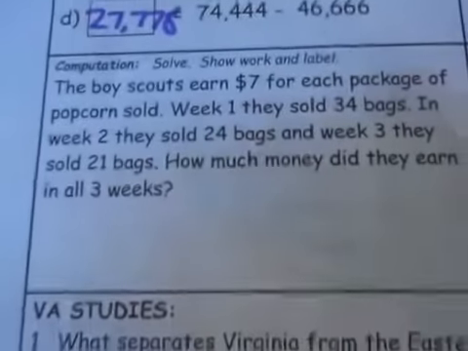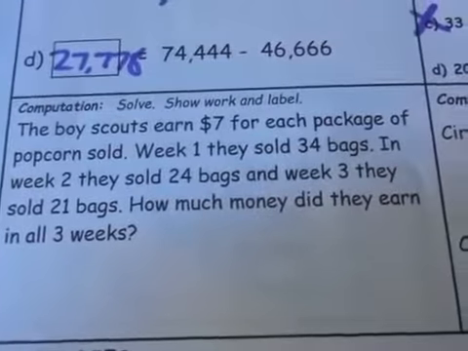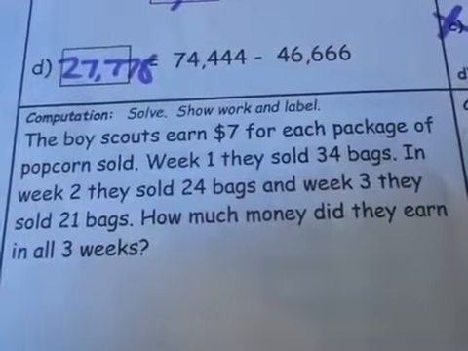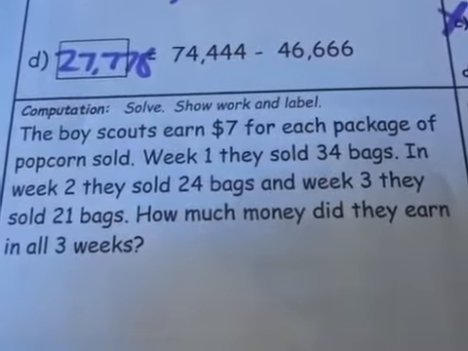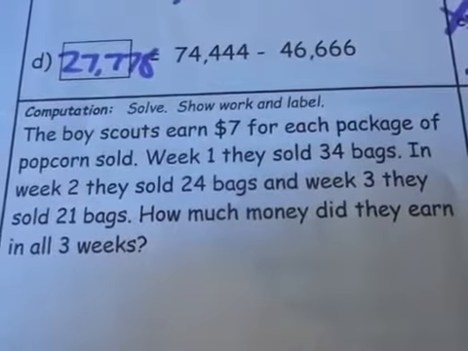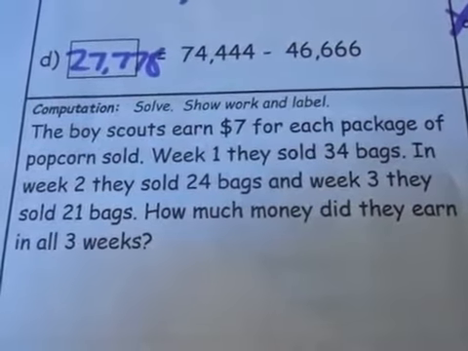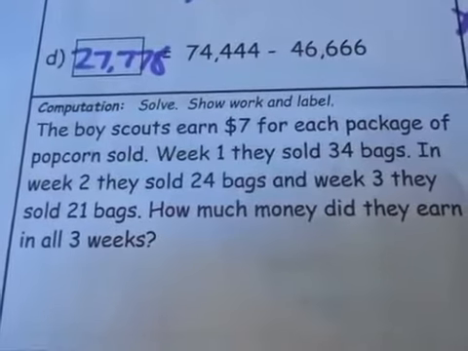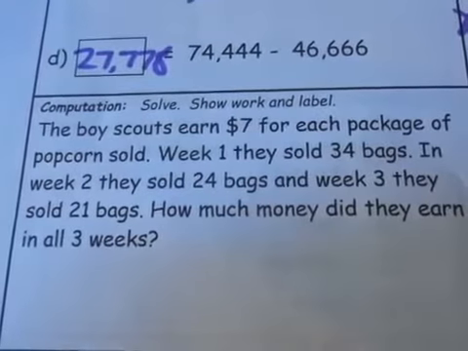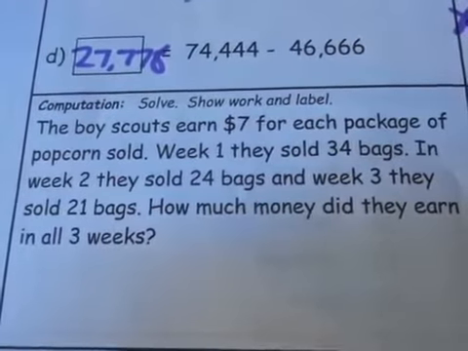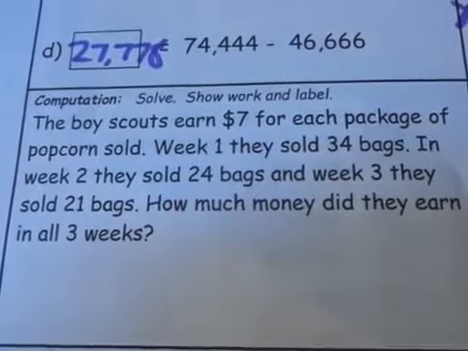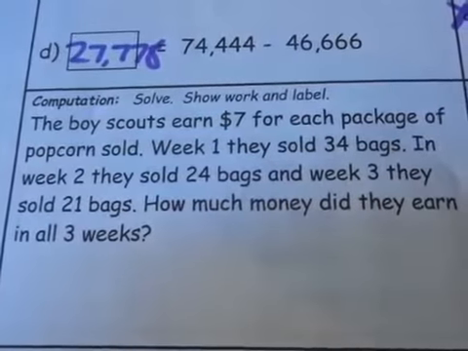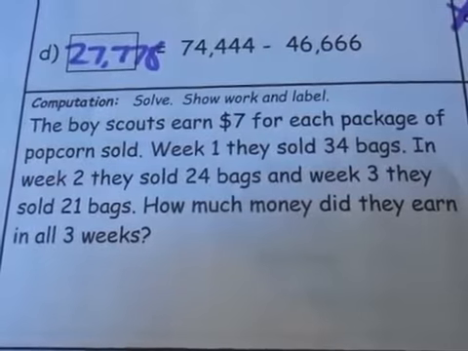Next question is a multi-step word problem. It says solve, show work, and label. It says the Boy Scouts earned $7 for each package of popcorn sold. Week 1, they sold 34 bags. In week 2, they sold 24 bags. And week 3, they sold 21 bags. How much money did they earn in all 3 weeks?